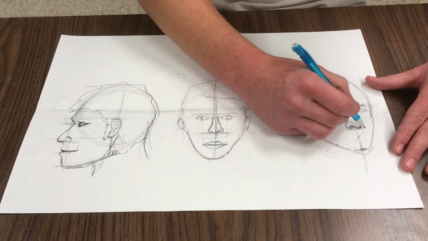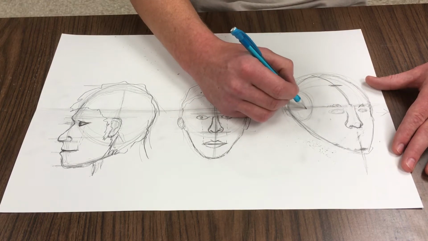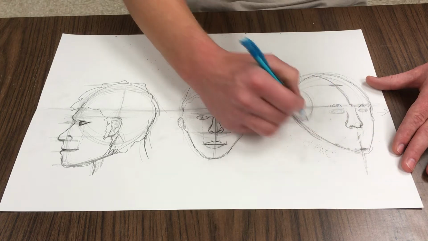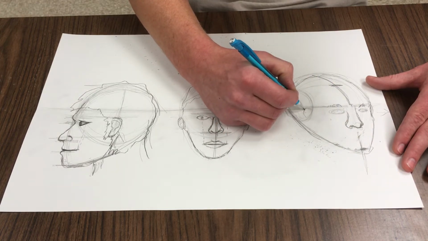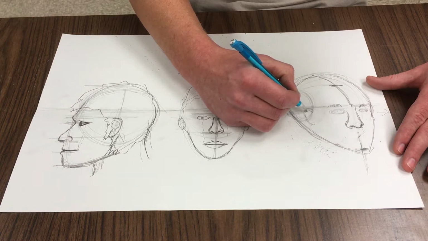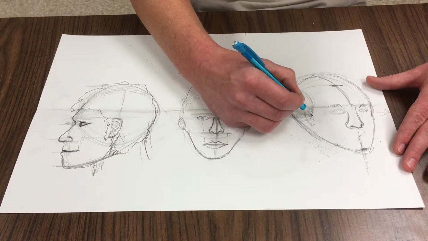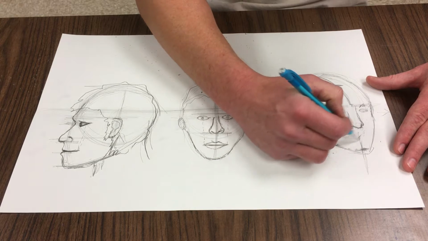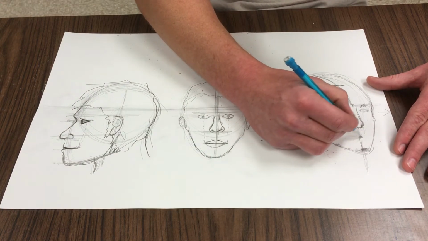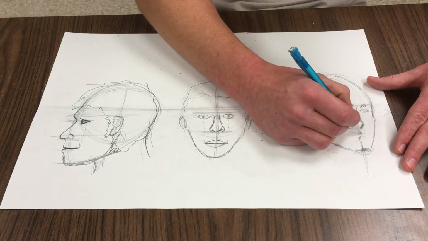Our ear should again exist roughly in between here, so I like to use this little carved out section that I created over here when I was doing the jawline to help me figure out where the ear should go. And again, I can make adjustments later. It's looking weird upside down right now, so I might change it if I flip it around. Since this is the bottom of our chin, we want to figure out about halfway where the mouth line would go.